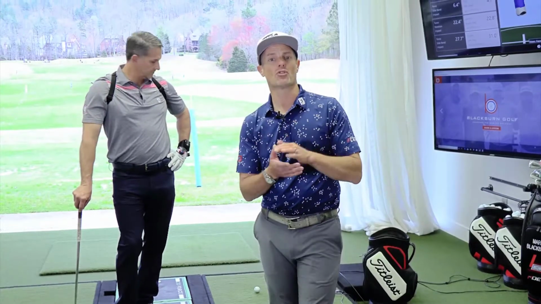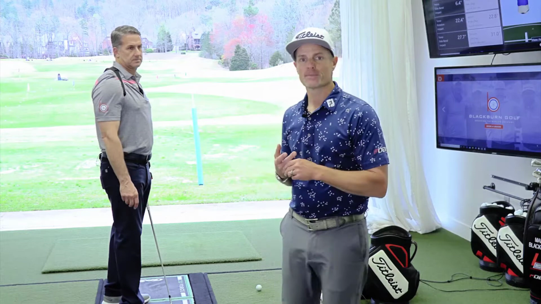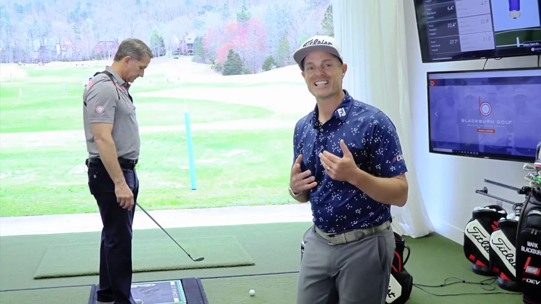So if we're going to look at a draw first, the first thing we're going to do is see where Brian is, and then we'll also look at the wrist angles a little bit. For the draw, we're going to see where the club is, and then for a fade. So the first thing we want to look at is influencing the downswing. We're going to exaggerate here.